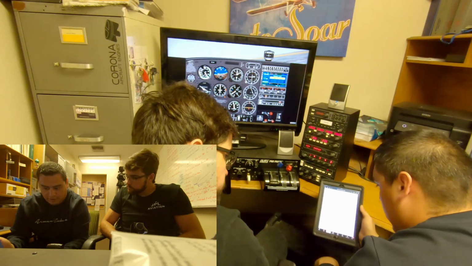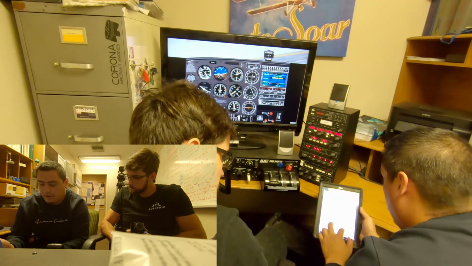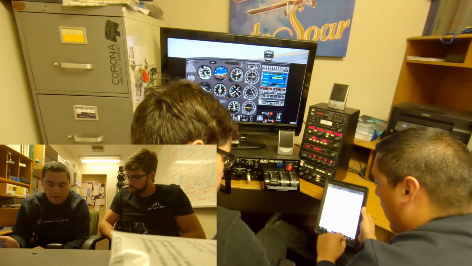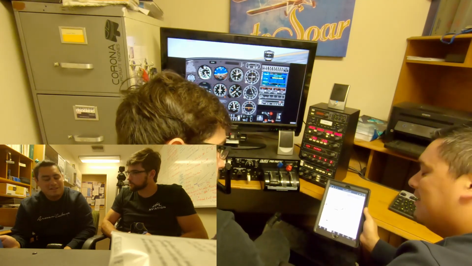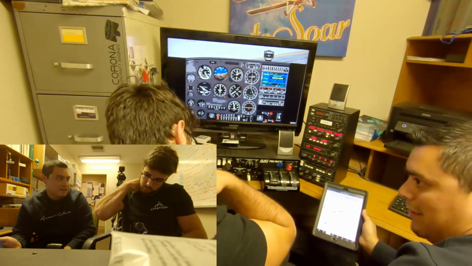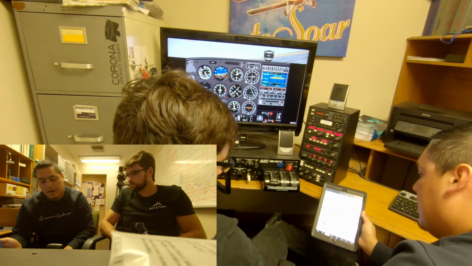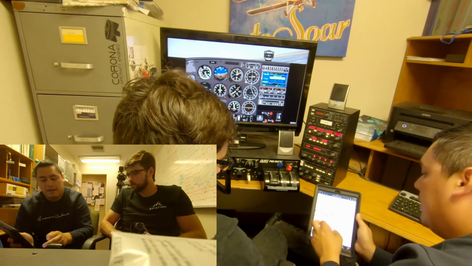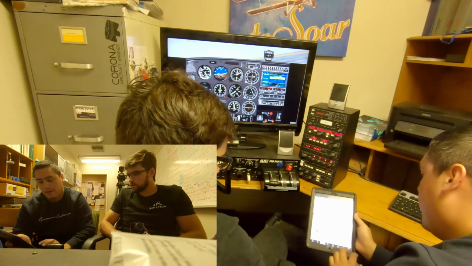So RNAV, this is area navigation. This is based on GPS. Same stuff, waypoints. LPV is going to be your vertical and your horizontal guidance. It should be considered a precision approach because you have vertical guidance as well, but technically it's not. LNAV/VNAV is also not precision, but you're getting vertical guidance. LNAV is just lateral, so it's not precision, and circling minimums are there.